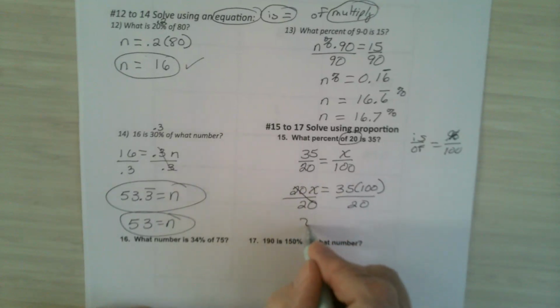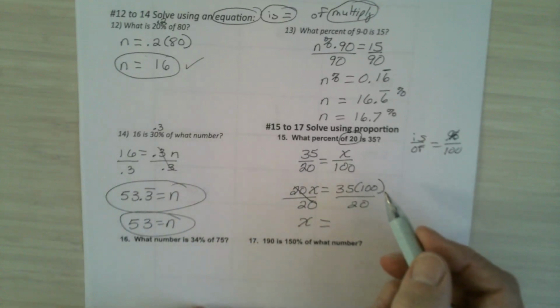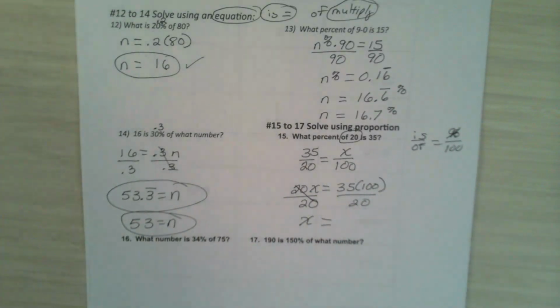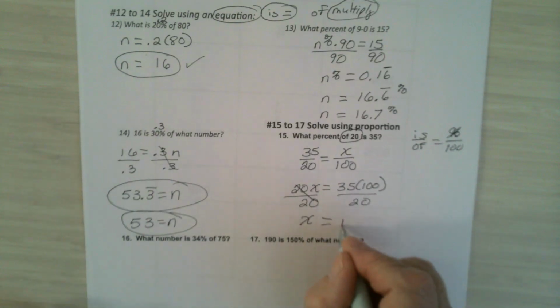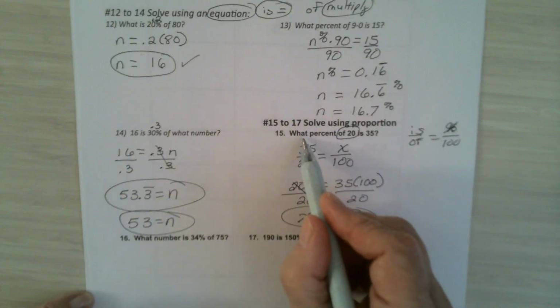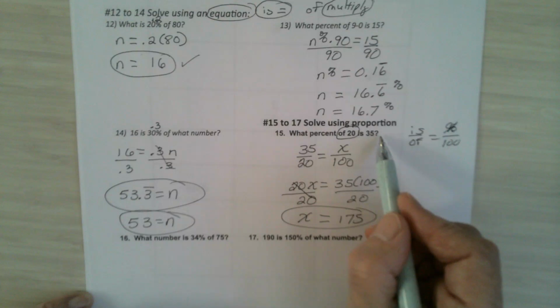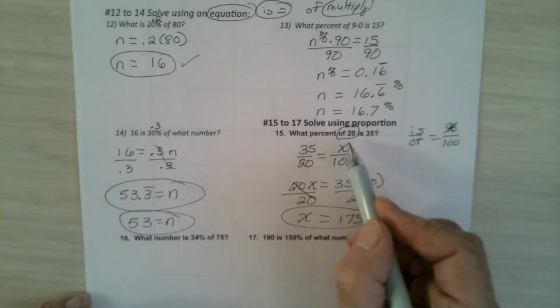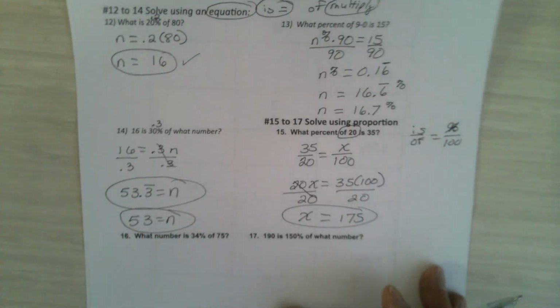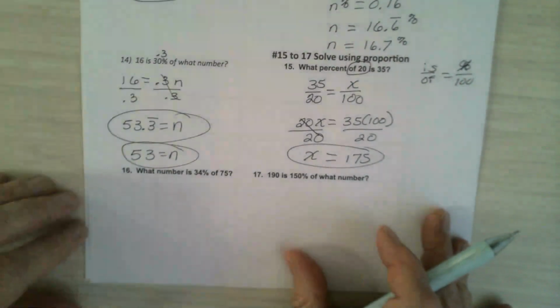And you'll end up with x equals 35 times 100 divided by 20, which will give you the answer 175. Let's check. 175% of 20 is 35. Yeah, because it's got to be more than 100%. 100% of 20 is 20. Let's go to the next problem.